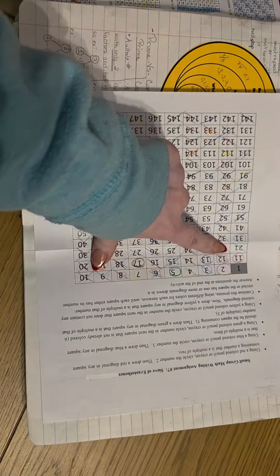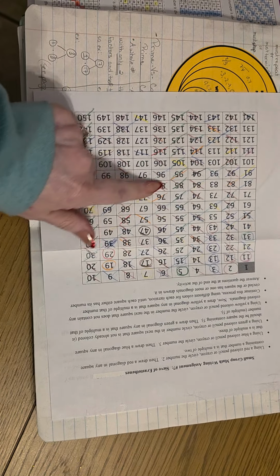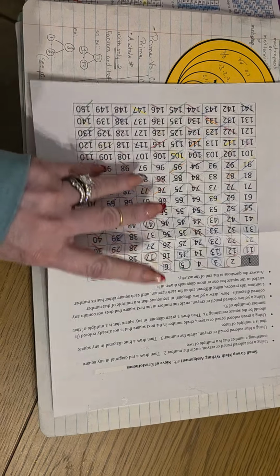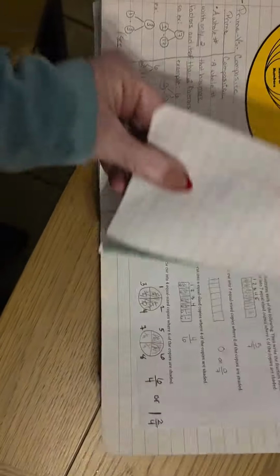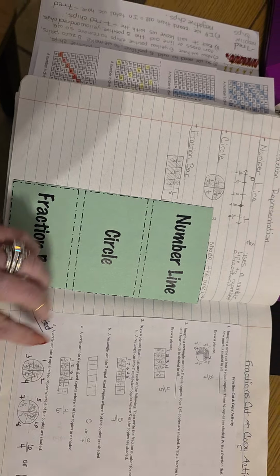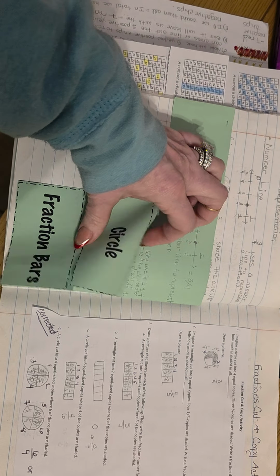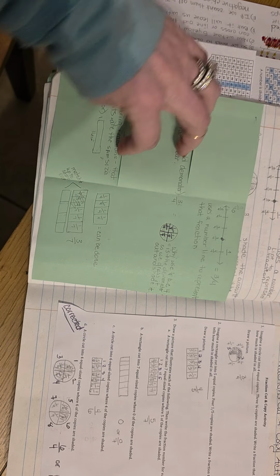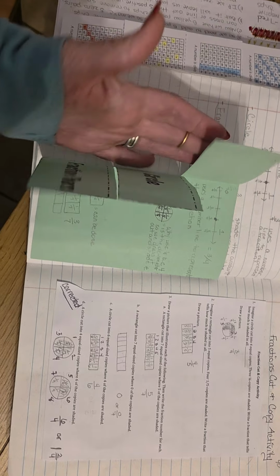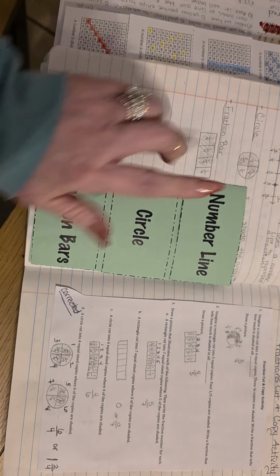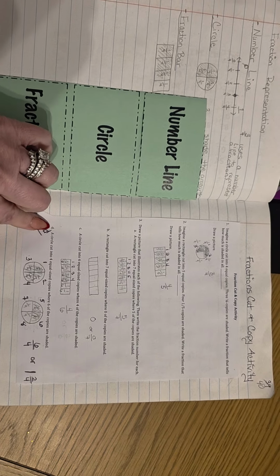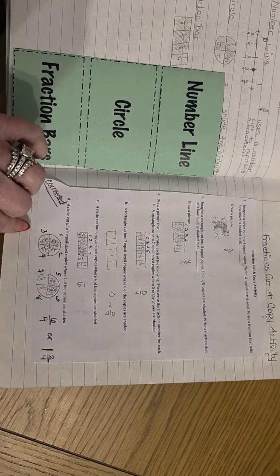Here is the number sheet that we did in class, and we talked about how many different colors they all had overlapping, and so all of these numbers, what did they have in common? That was actually really interesting to me. I learned a lot that day. Fraction representation. Here's my number line, my circle, and my fraction bars with the definitions. I took notes because I didn't get this in class, actually, so I took notes and then I taped this above it. Here's my fraction cut and copy activity that we did.